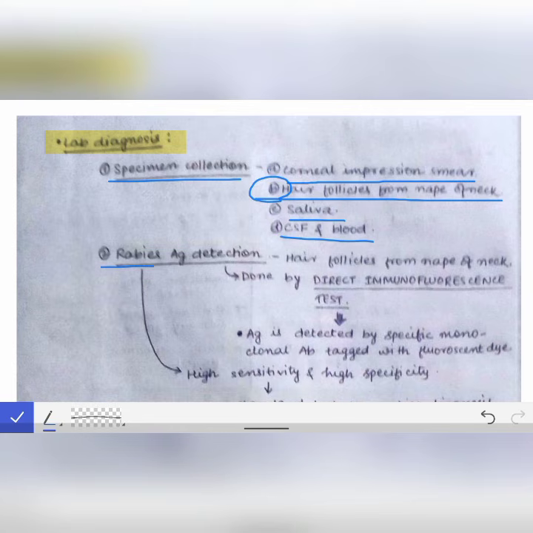The second step is the rabies antigen detection. This is done with the hair follicles collected from the nape of the neck, and the method we use for the rabies antigen detection is the direct immunofluorescence test, in short called the DIF test. By this test the antigen is detected.